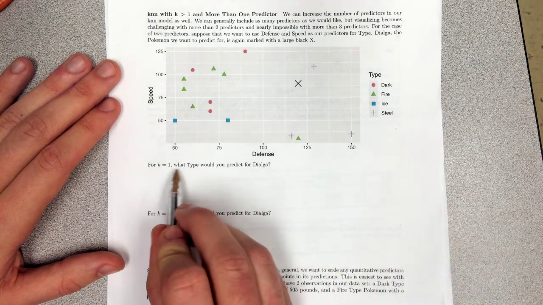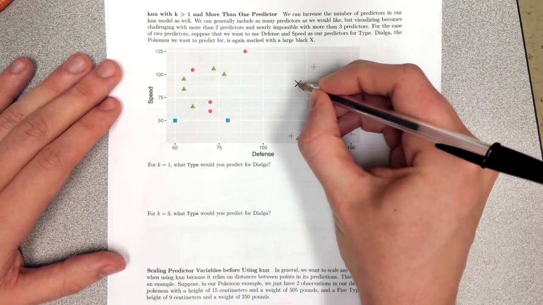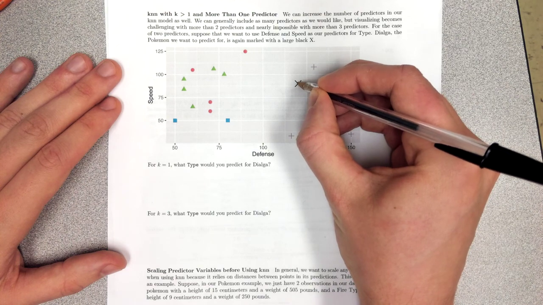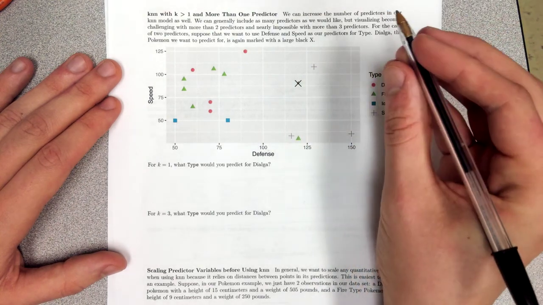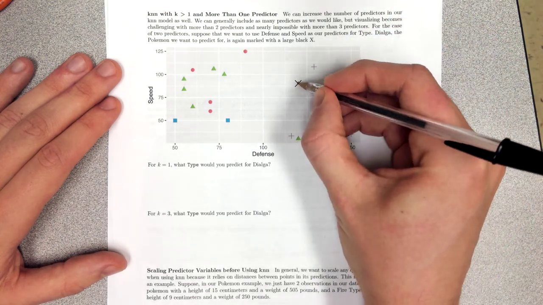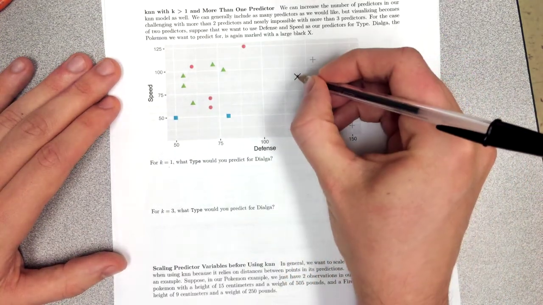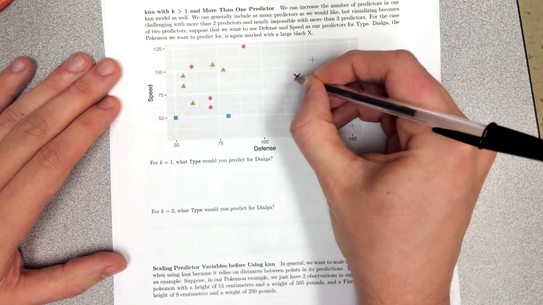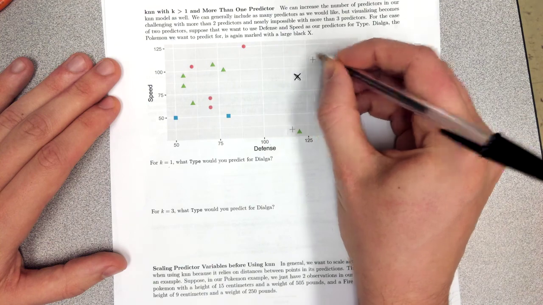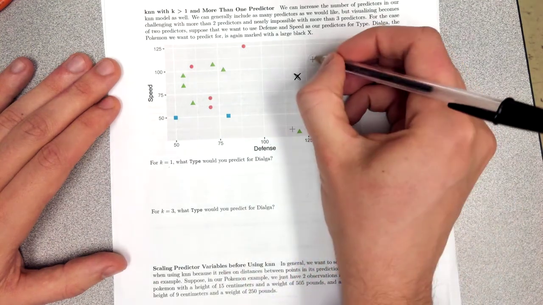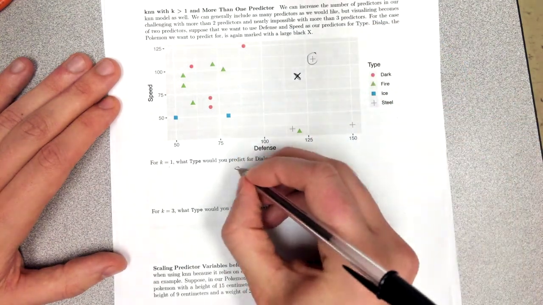For k equals 1, again, the concept is pretty intuitive. We're just looking at what the one closest nearest neighbor is to Dialga, again marked with this red X, and we see that that one closest nearest neighbor is this plus sign, so Steel.